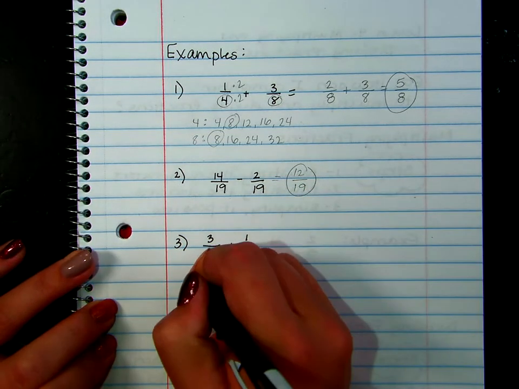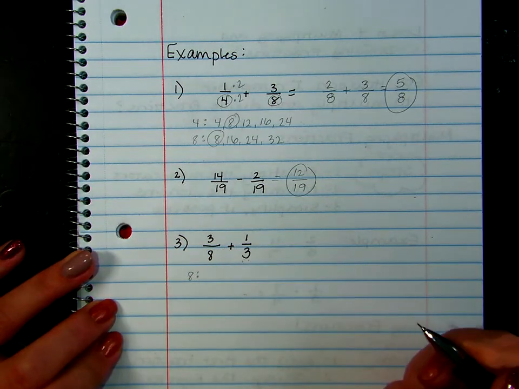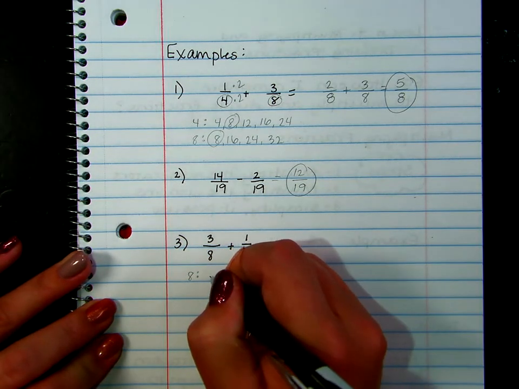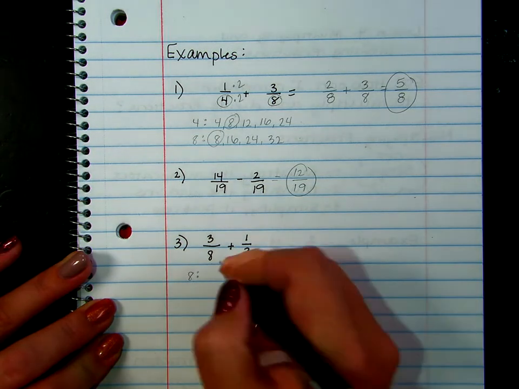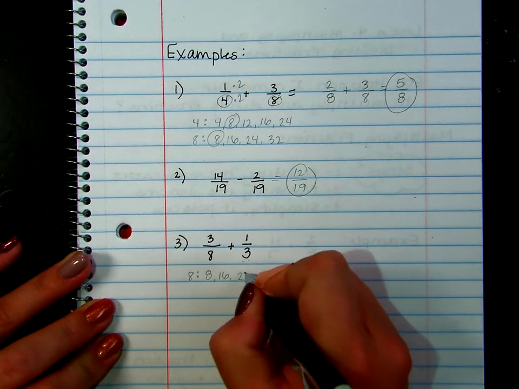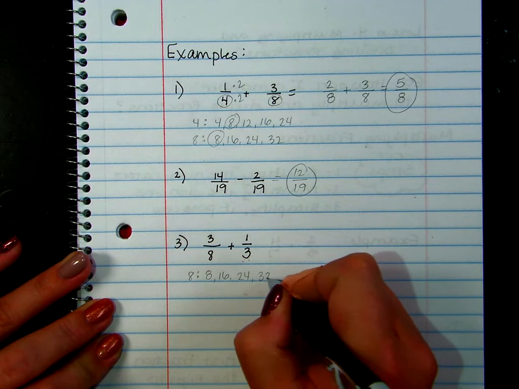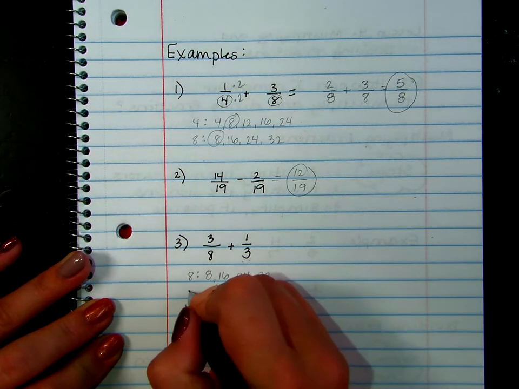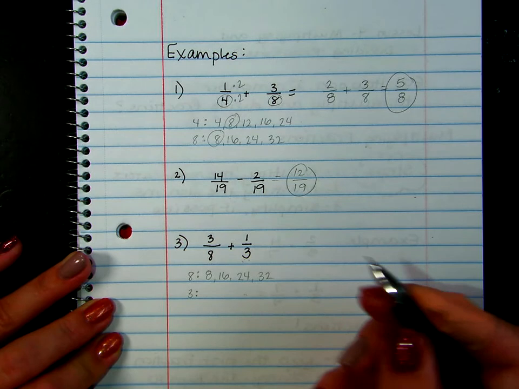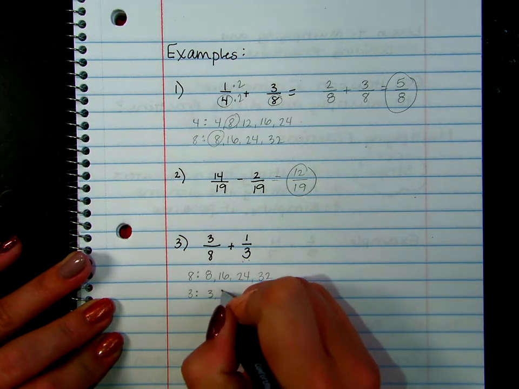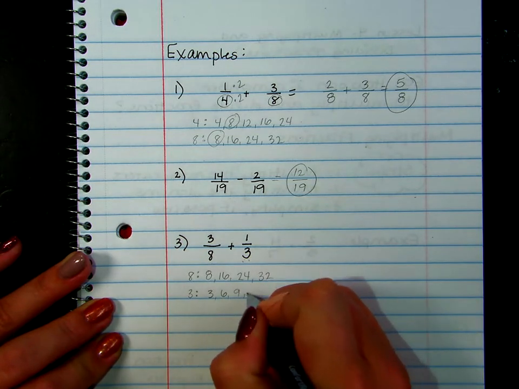So I'm going to write down the number 8, and I'm going to look for factors of 8. Well, not factors of 8, multiples of 8. I apologize for that. So I'm going to get 8, then 16, then 24, and then 32. Now I'm going to do the same thing for the number 3. What are my multiples of 3? My multiples of 3 are 3, 6, 9, 12.